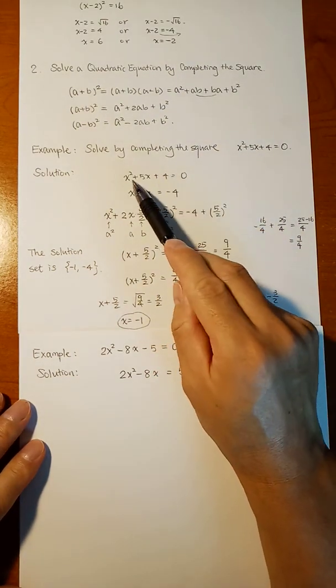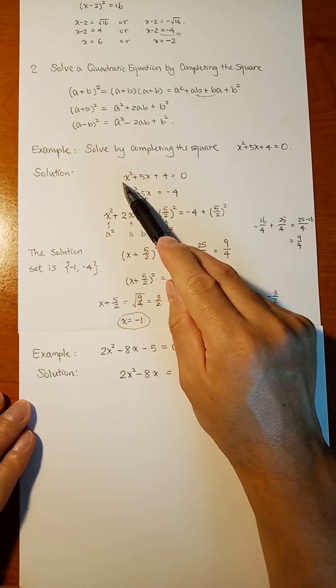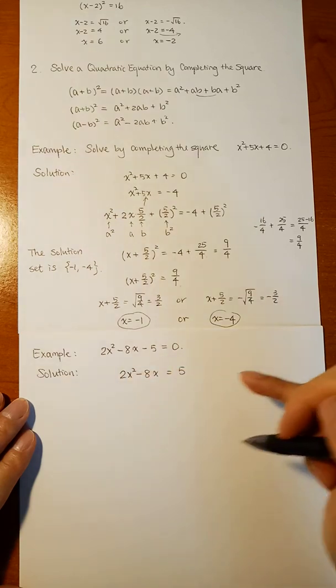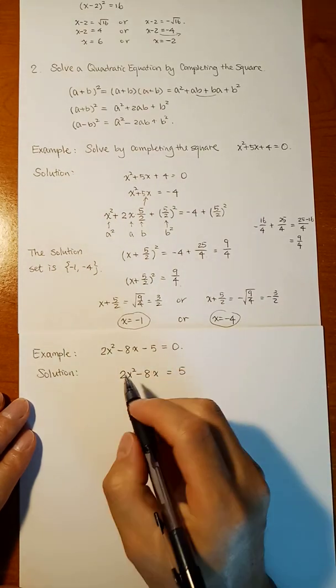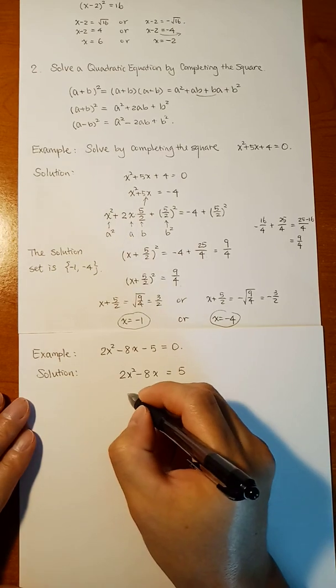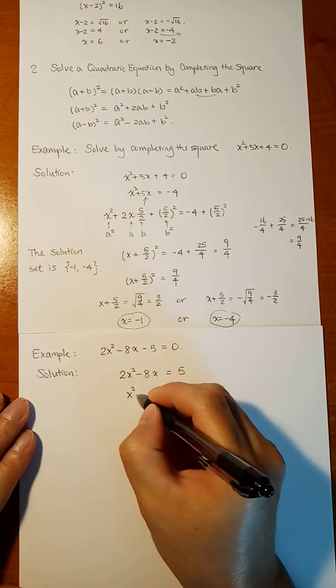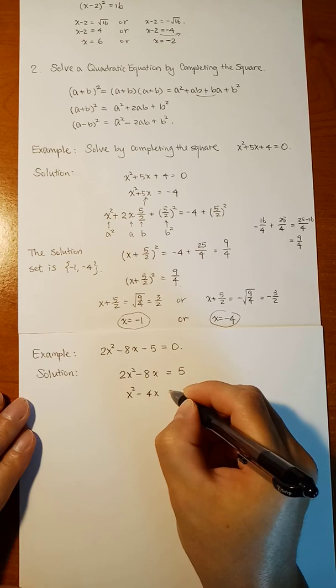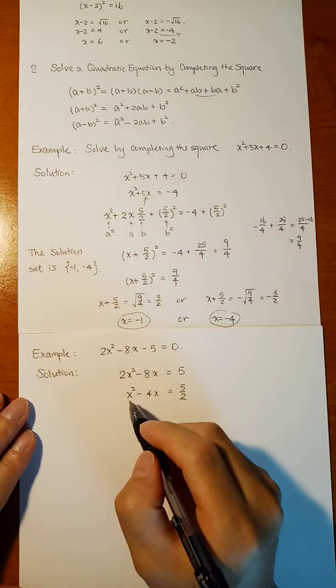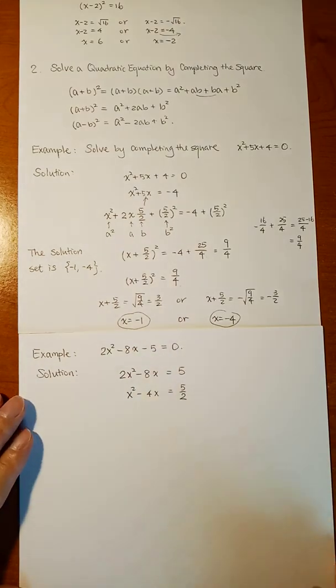In the first example, x squared has no other coefficient. Here it has 2. So we're going to divide this equation by 2. I don't want any coefficient attached to x squared. I do want just x squared.